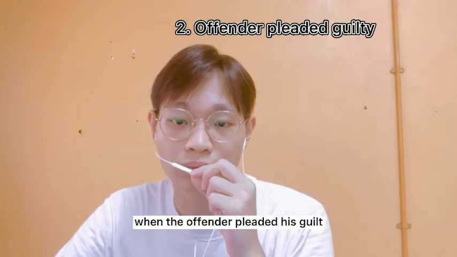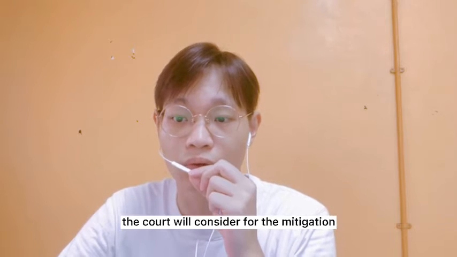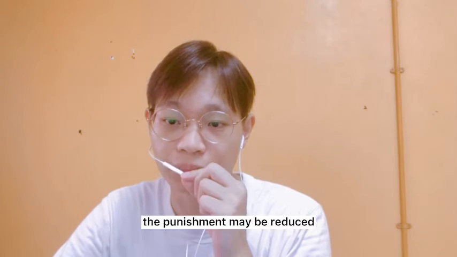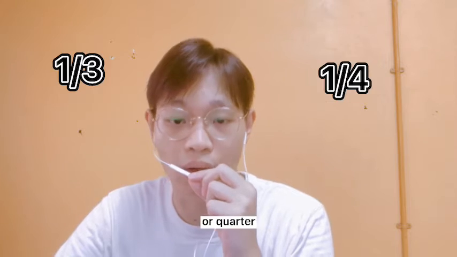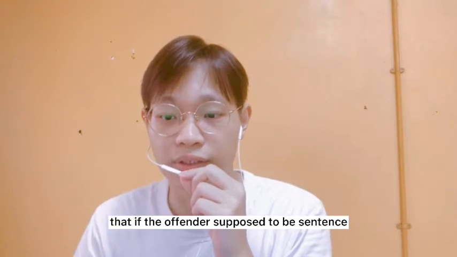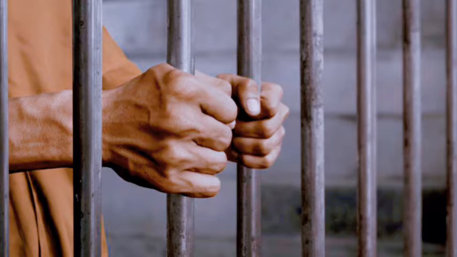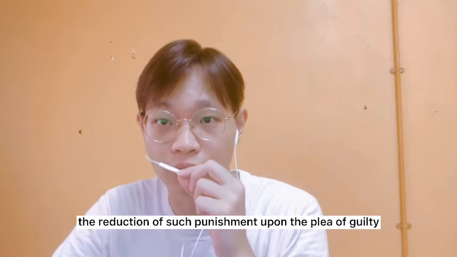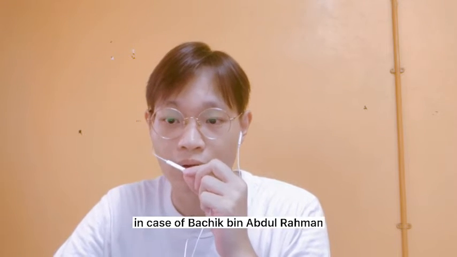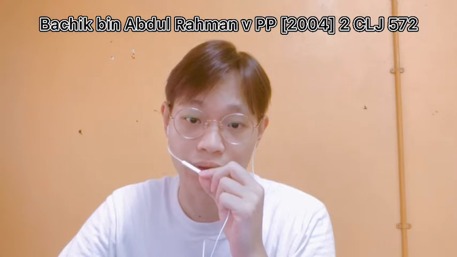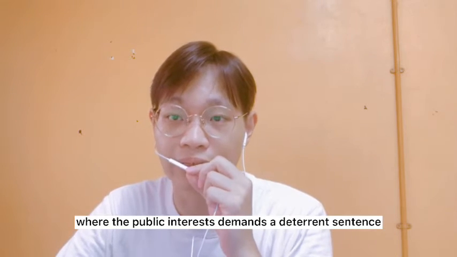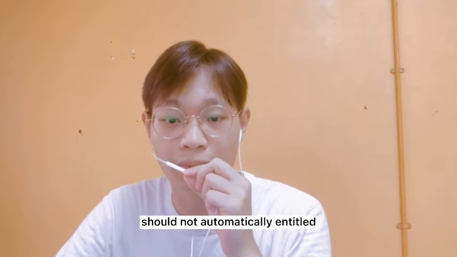Secondly, when the offender pleads guilty, the court will consider mitigation of the punishment. As a general rule, the punishment may be reduced by between one third and a quarter. This is to say that if the offender is supposed to be sentenced to 10 years of imprisonment, the punishment may be reduced to around 6 to 7 years only. However, the reduction of punishment upon a plea of guilty is not a strict rule. In the case of Bachik bin Abdurrahman against Public Prosecutor, where the public interest demands a deterrent sentence, the plea of guilt should not automatically entitle an accused to get a lesser punishment.